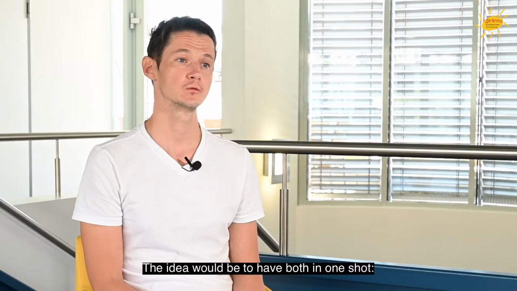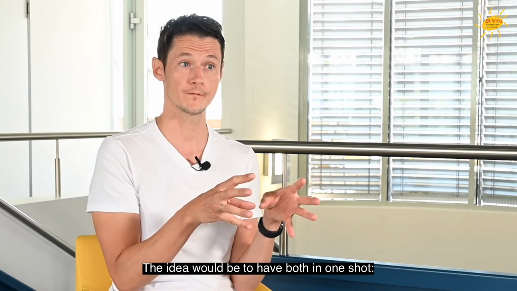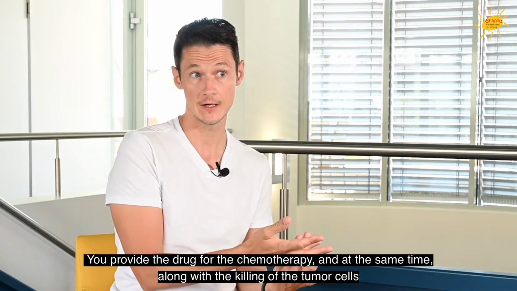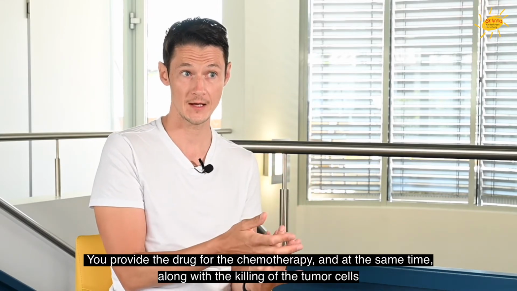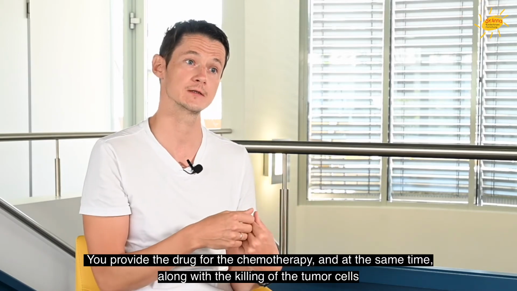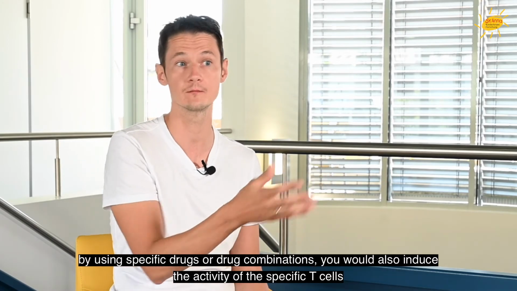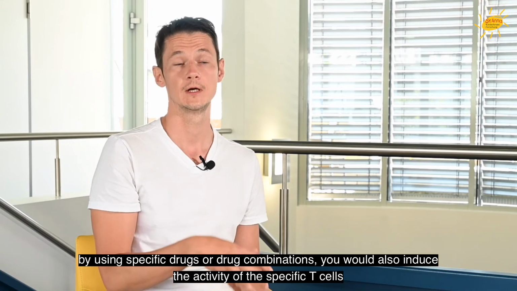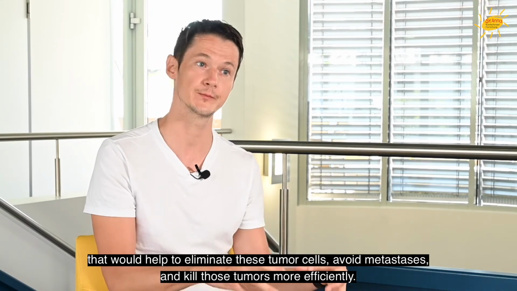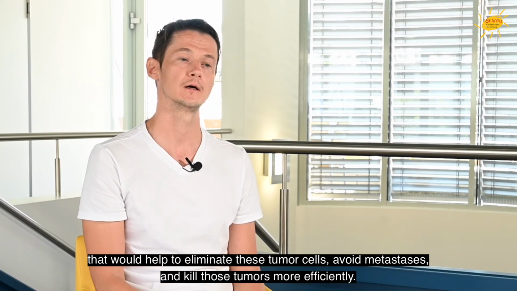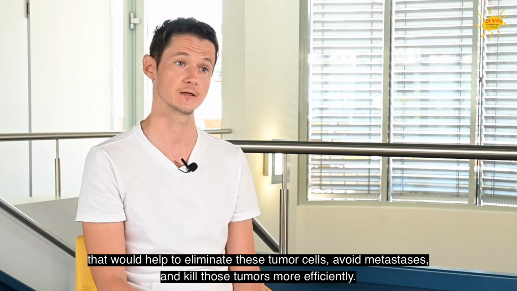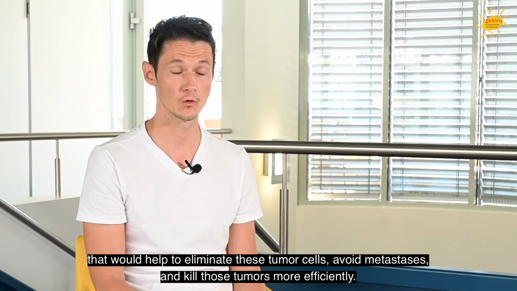So the idea would be to have both in one shot, where you provide a drug for chemotherapy, but at the same time, along with the killing of the tumor cells using the specific drugs, so a drug combination, you would also induce the activity of the specific T cells that would help to eliminate these tumor cells or avoid metastasis and kill those tumors more efficiently.